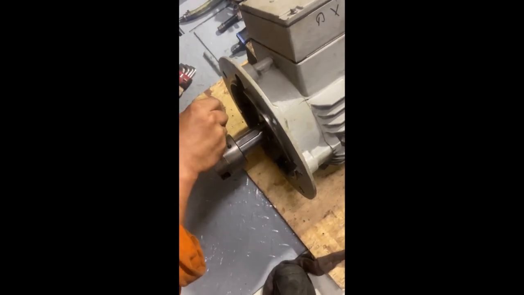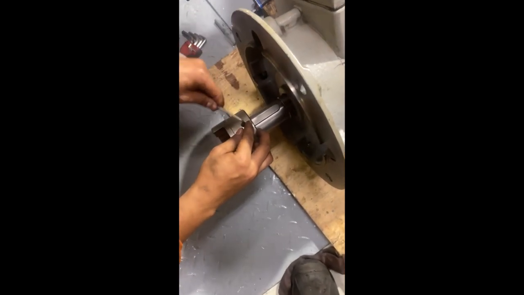Now we will prepare to remove the coupling. Before doing so, make sure to remove or loosen the securing screw. Use an Allen wrench to remove it.